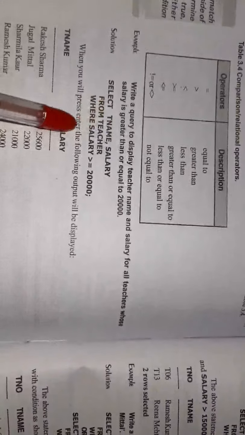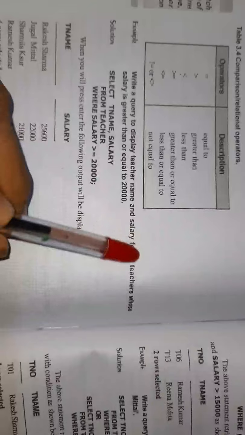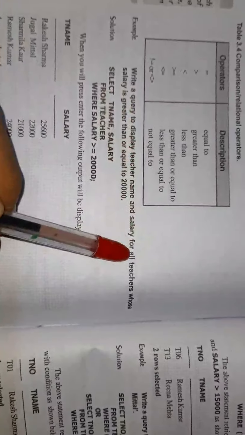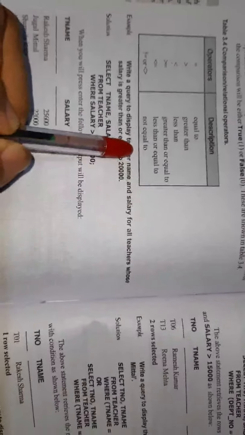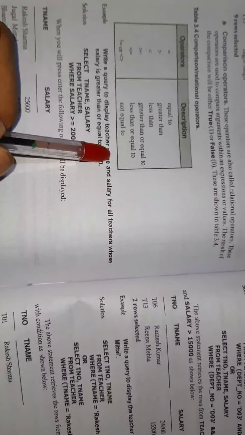Now here, as per the question, we have to display the teacher name and salary. It is very important for you to understand the query question, because how you write down the query is determined by this question. So you have to understand it very nicely. Here it is mentioned to display teacher name and salary. That means you have a teachers table, and in the teachers table there is a list of columns. One such column is the teacher name and another is the salary column. You have to display only the teacher name column and the salary column, not the other columns.